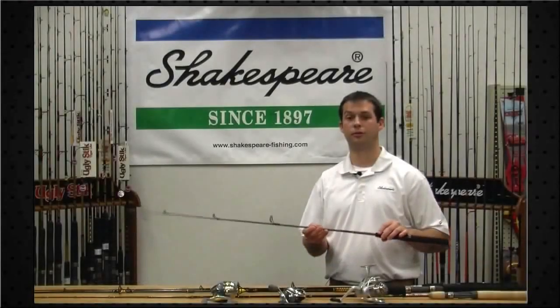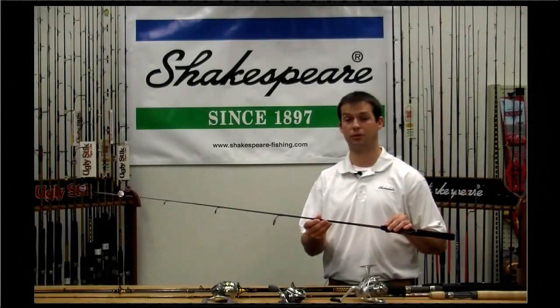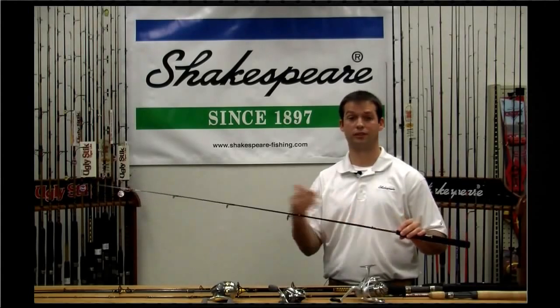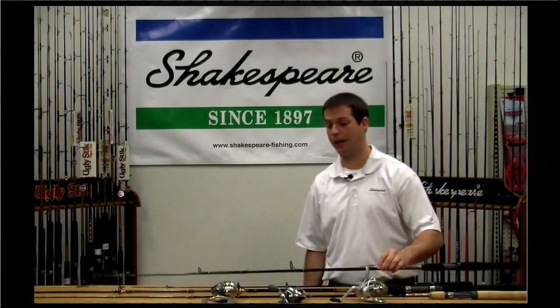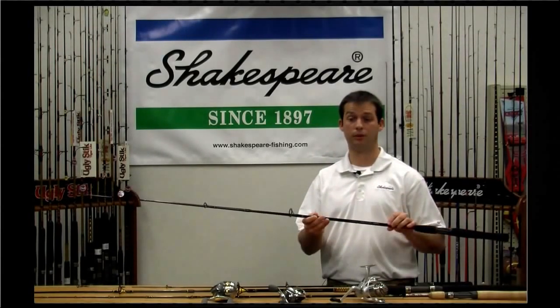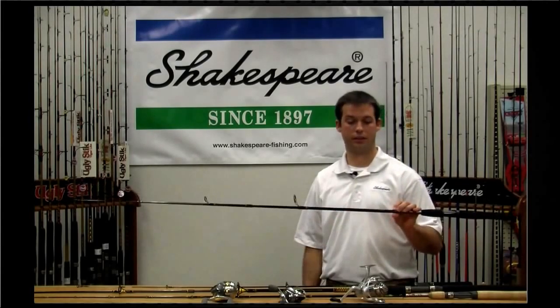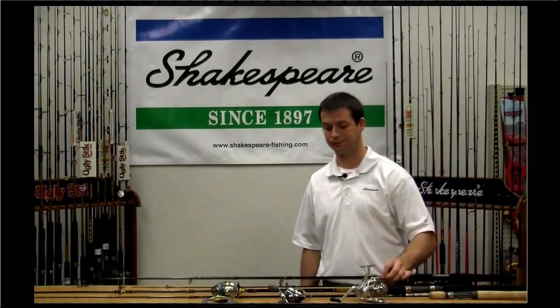If you're going to be fishing for panfish, trout, some smaller species of fish, we recommend that you choose an ultralight action rod to light action in the 4'6" to the 5'6" range. If you're going to be fishing for bass, walleye, striper, some of your larger fish, we recommend you go with a medium to medium heavy action rod. This is the 6'6" medium, which is our best-selling medium action rod.